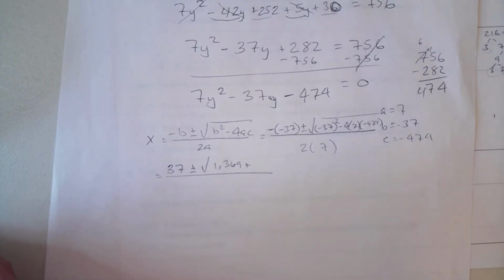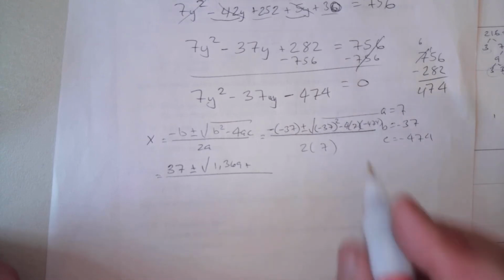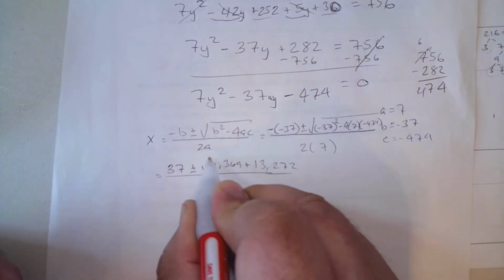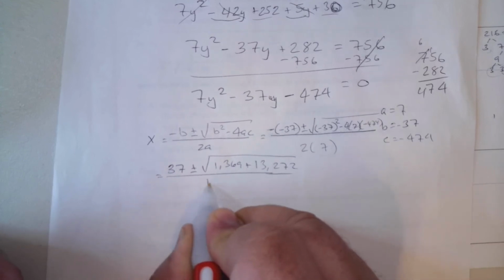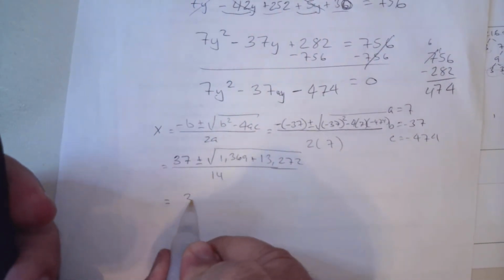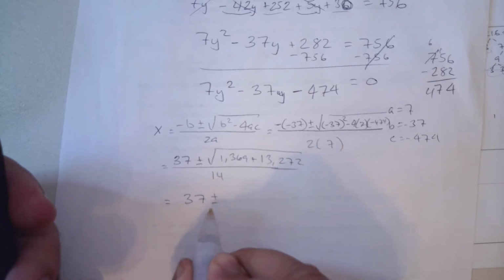So 4 times 7 is 28 times 474 is 13,272, over 14. 37 plus or minus the square root.